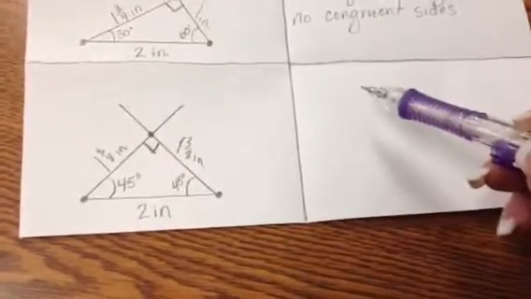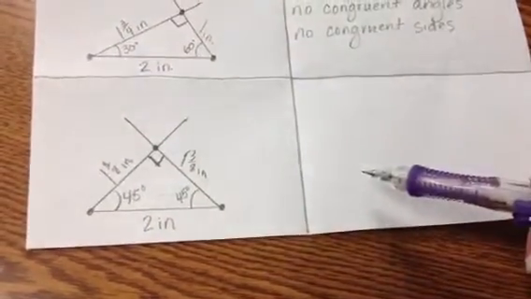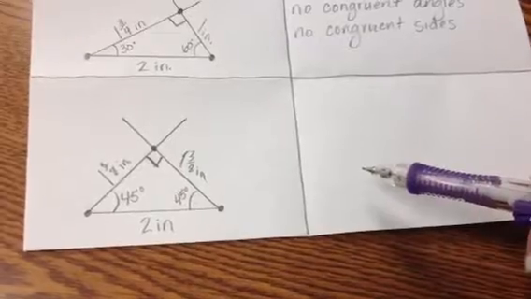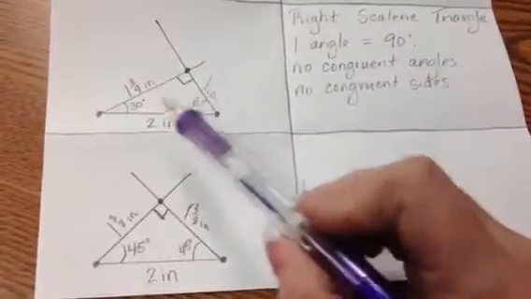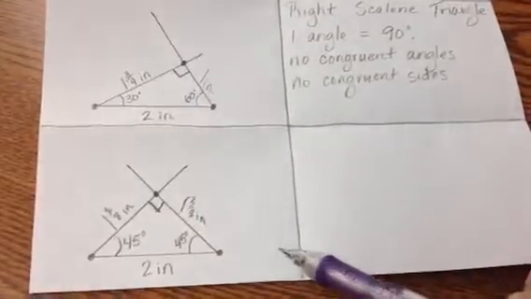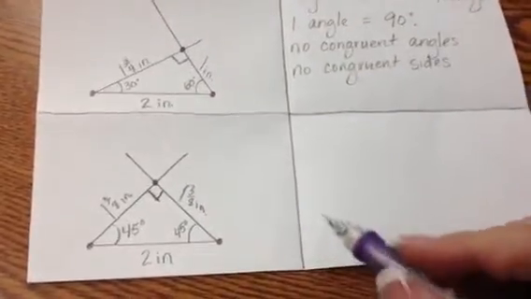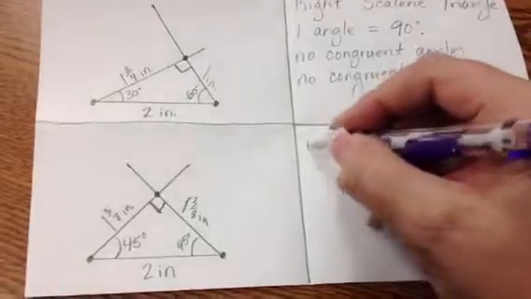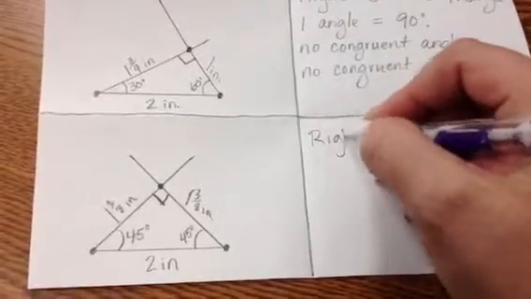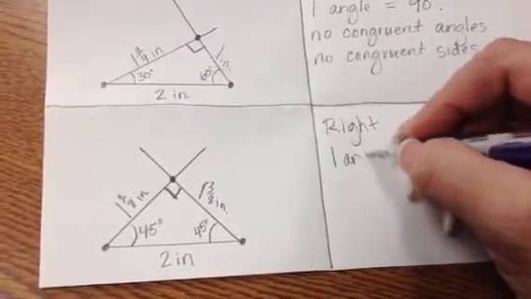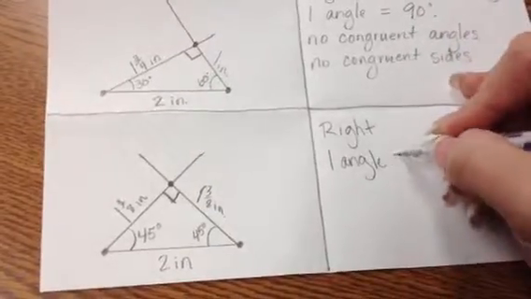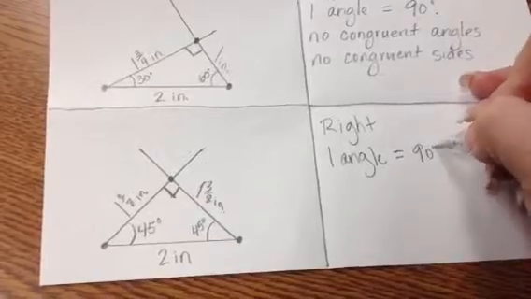Its first name, we've got 2 angles that are acute and 1 that's right. So up here we had 2 angles that are acute and 1 that's right. So what is his first name? His first name is right, because 1 angle is equal to 90 degrees.